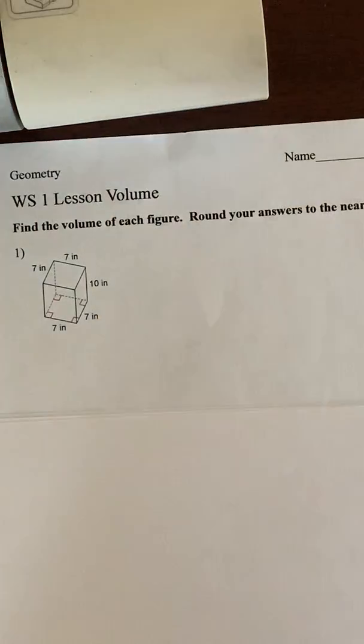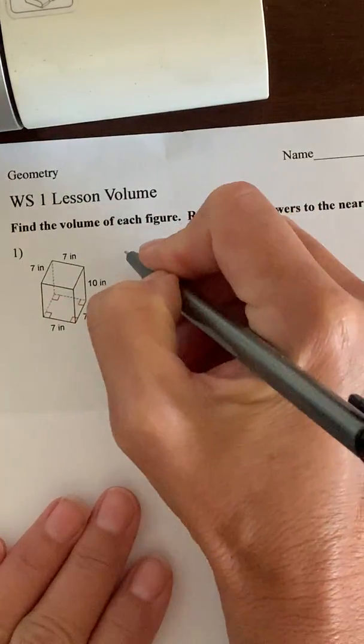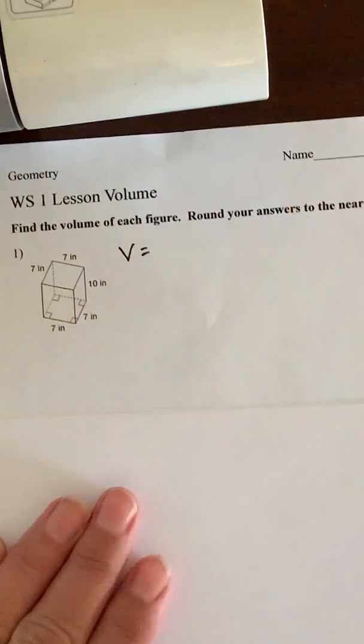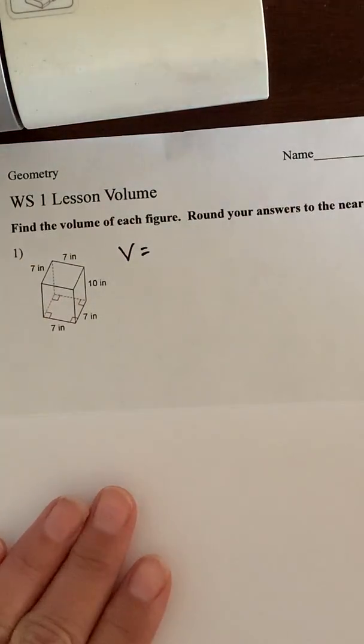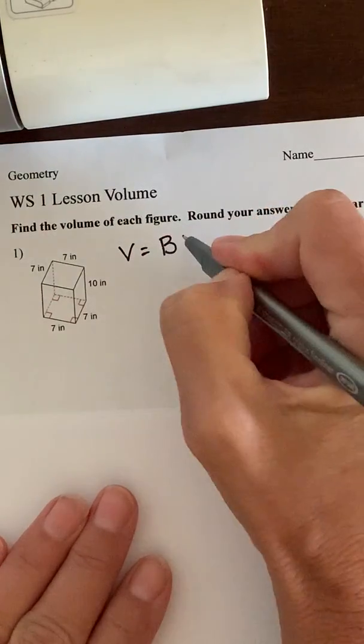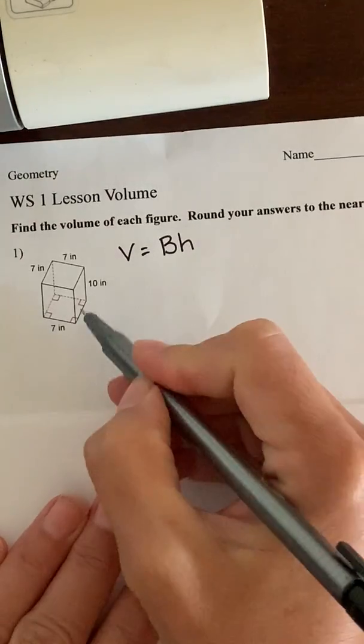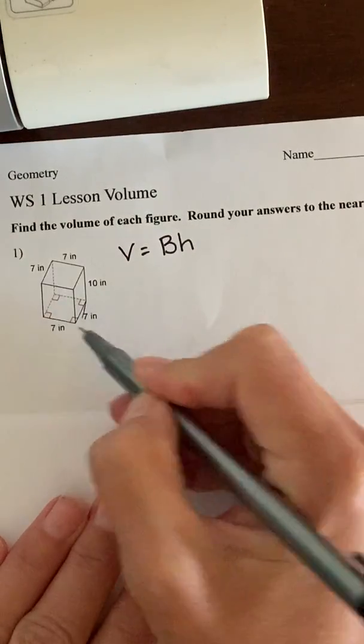Okay, so for the first example, here we go. The first one's pretty easy. We're finding the volume of this prism. Hopefully you learned in the last video that the volume of prisms and cylinders, anything that has a matching top and bottom, is the area of the base times the height. For this one, it's pretty easy because the base is a square.